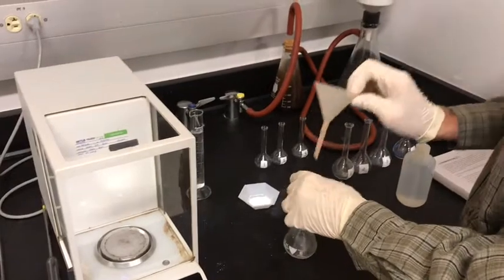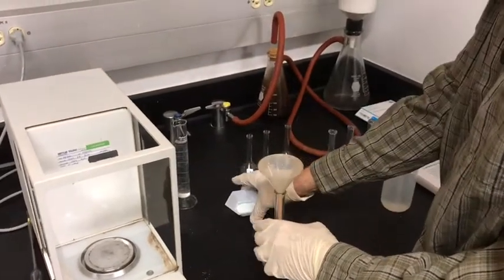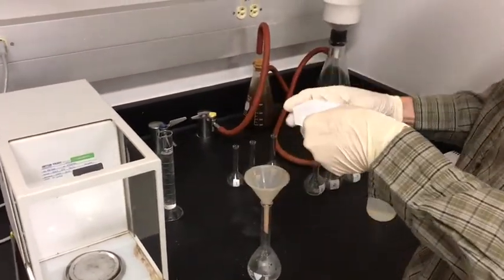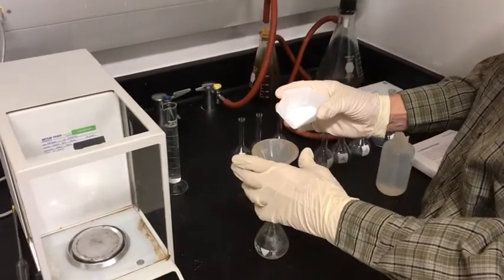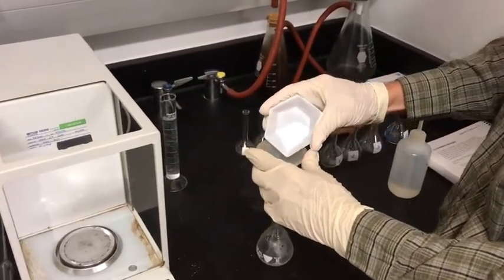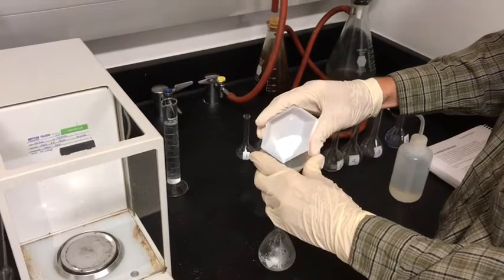And I have pre-weighed some copper sulfate here in the weighing boat. It's a little over 3 grams. We will check that again once I get it all added here.